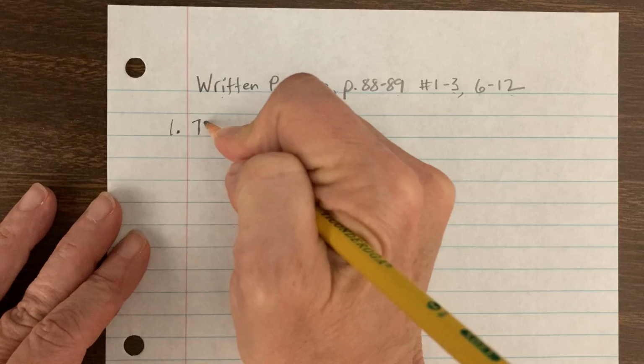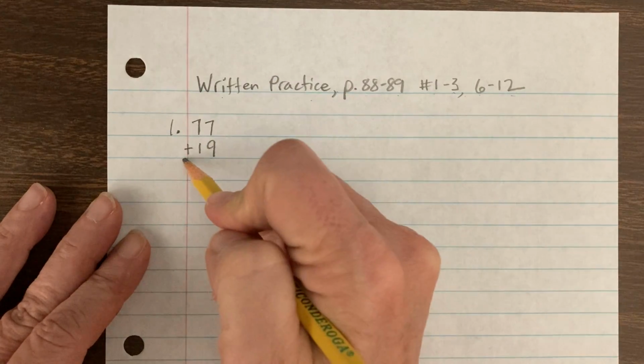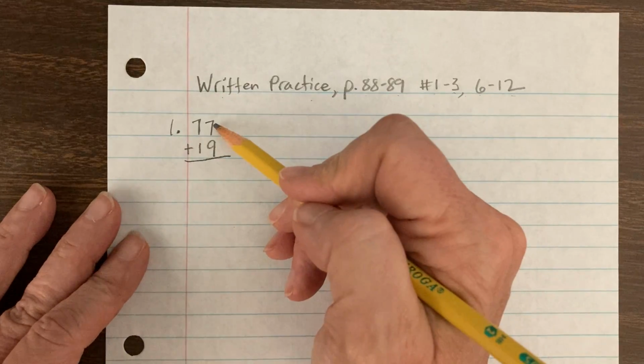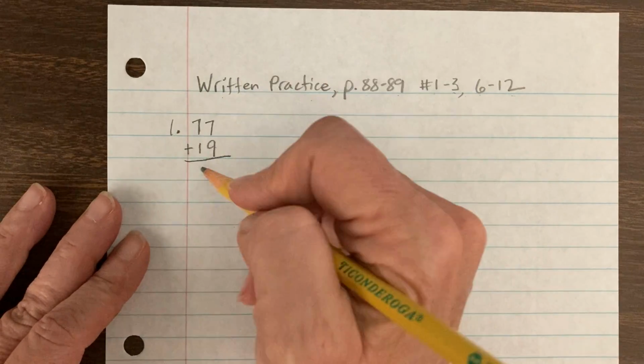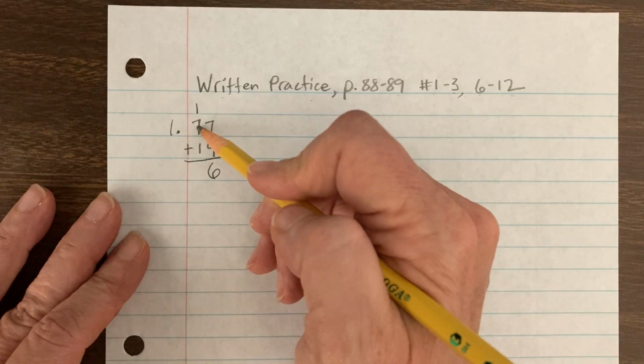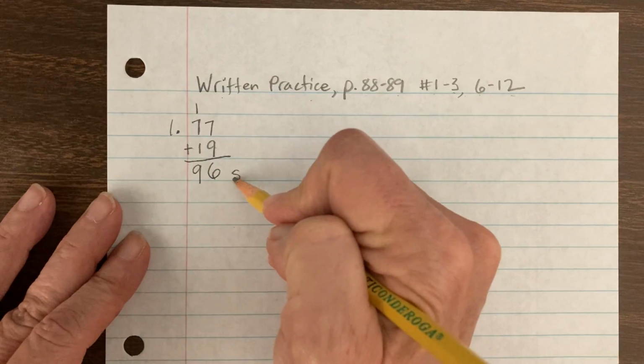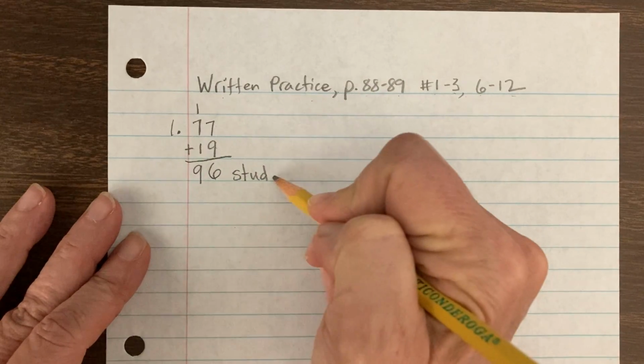So 77 plus 19, make sure and line up the tens and the ones. 7 plus 9 is 16, carry the 1. 1 plus 7 plus 1 is 9, so 96. So there were 96 students playing all together.